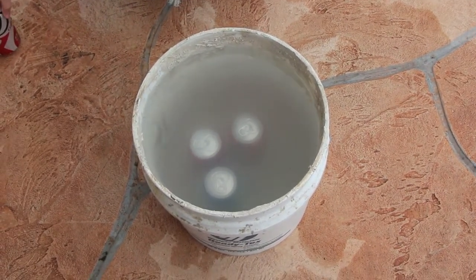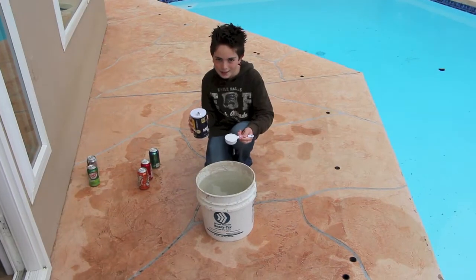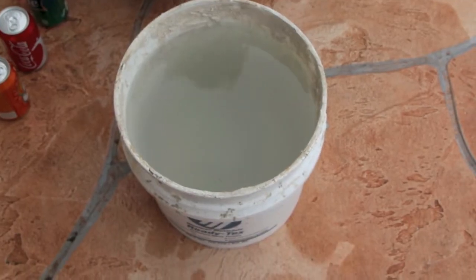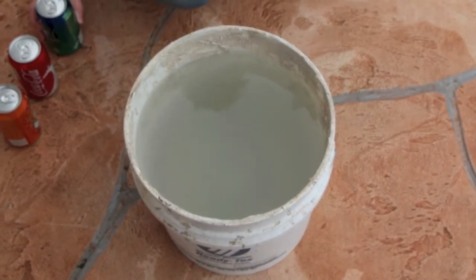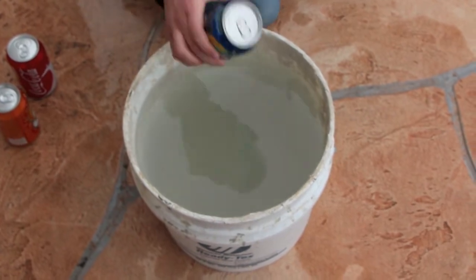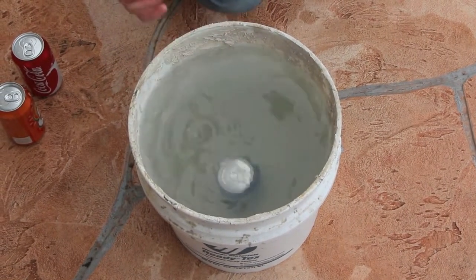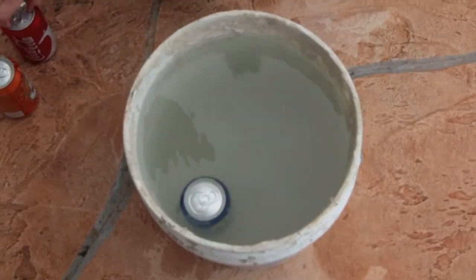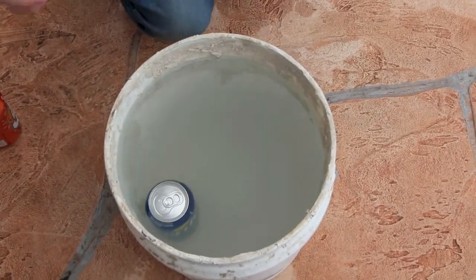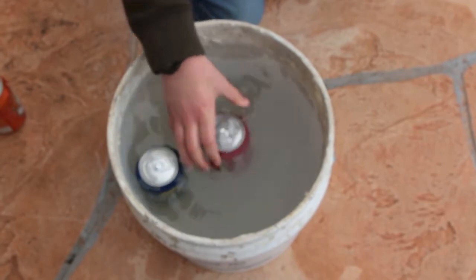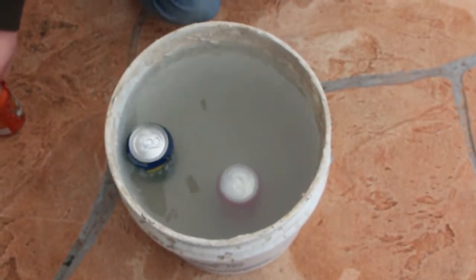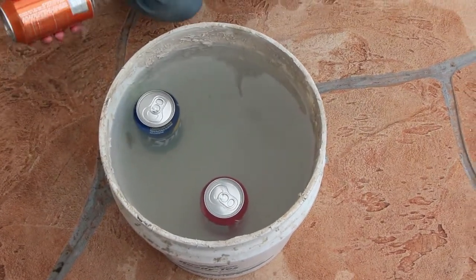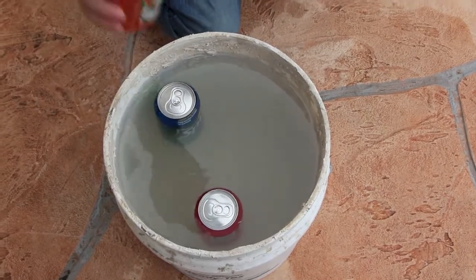And so now I'm going to add another 1/4 cup of salt. Now I'm going to add even more salt. Okay, now we're down to our final 3 contestants. First, as usual, is Sprite. Slowly, it floats. Now let's try Coca-Cola. Very, very slowly, it also floats. And now let's try orange soda.